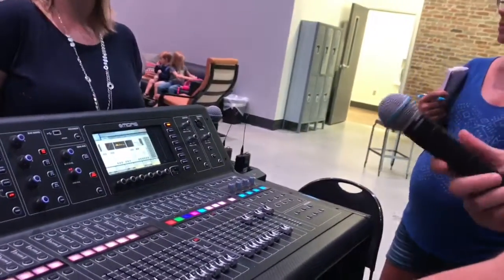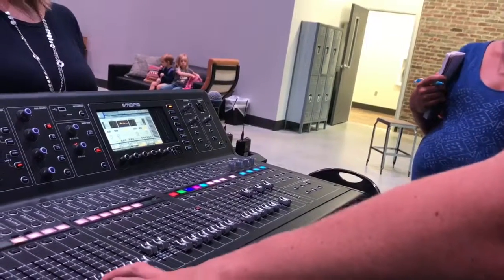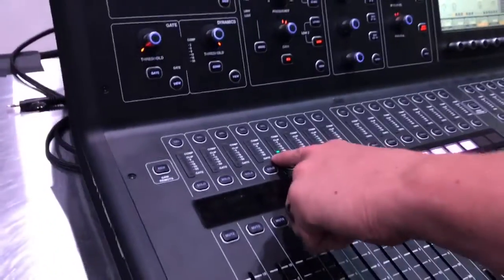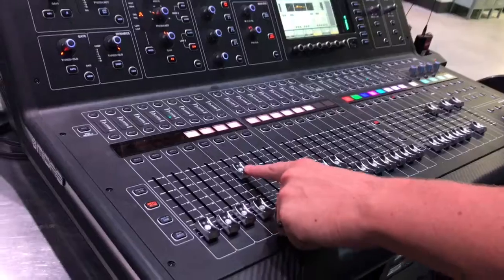It takes about 4 seconds for it to turn on and read and connect and everything like that. So from here, you can see it's getting a signal. It'll tell you exactly where you're getting the signal from on the board. So as I turn it up, check.